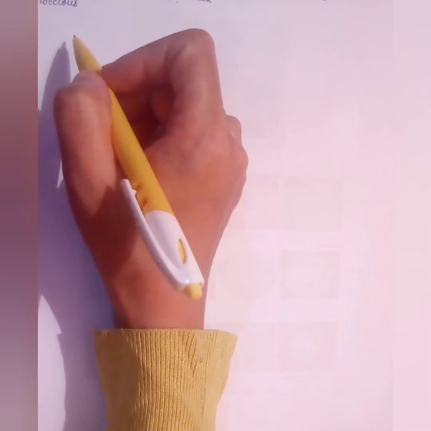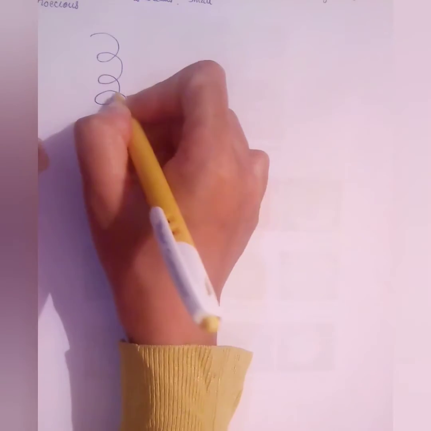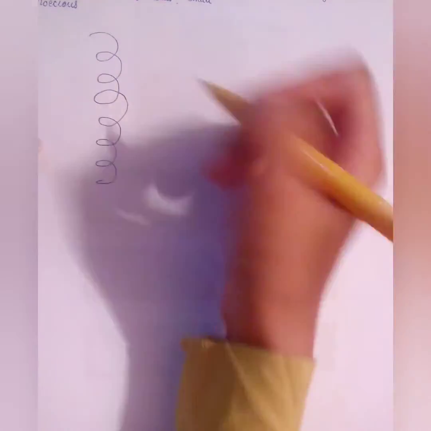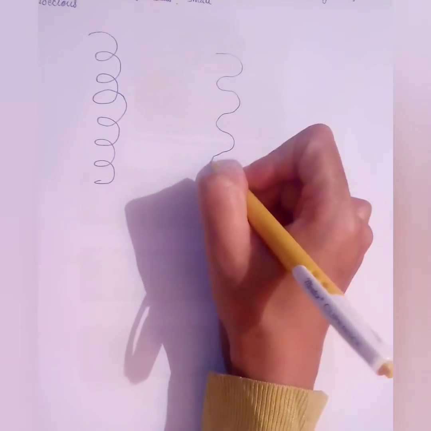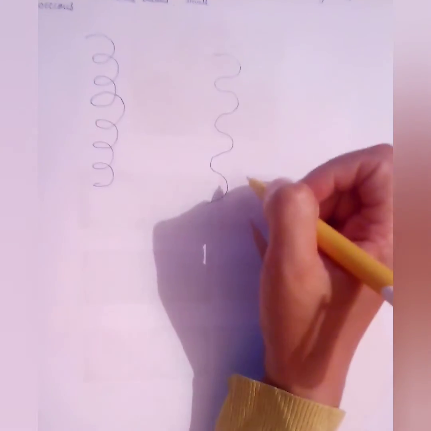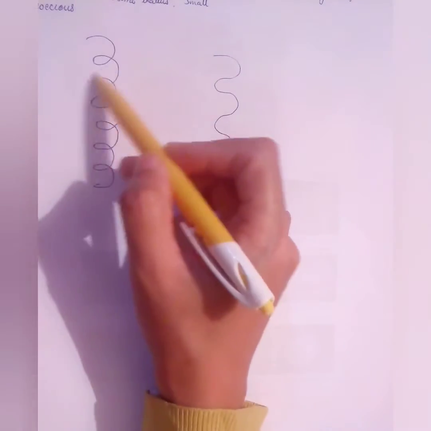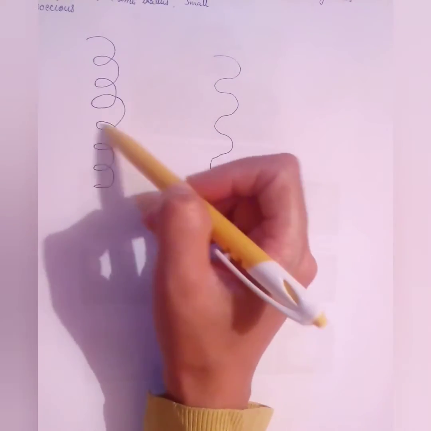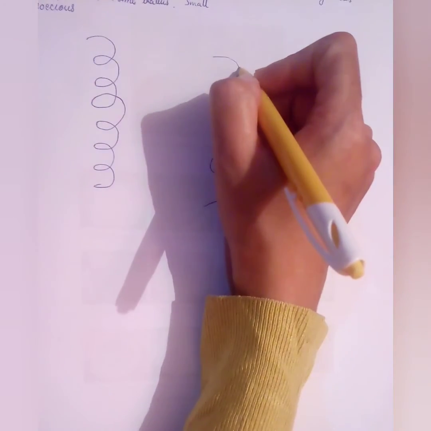Now just to show you the structure of an alpha helix, I will draw it this way. In an alpha helix, the rigid backbone of a polypeptide is twisted by an equal amount about each alpha carbon atom.